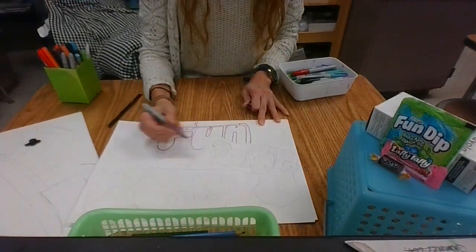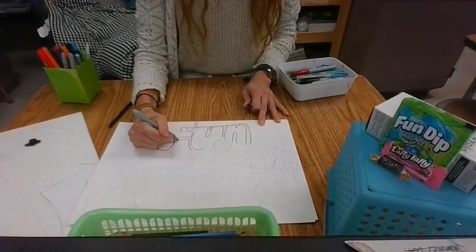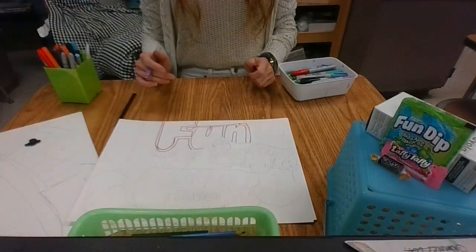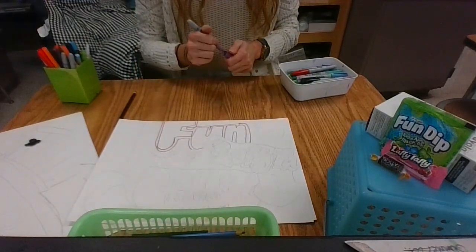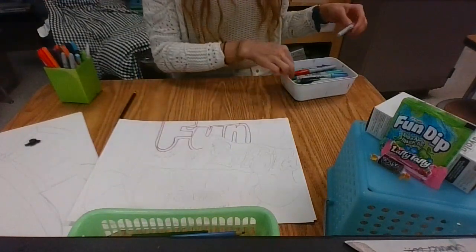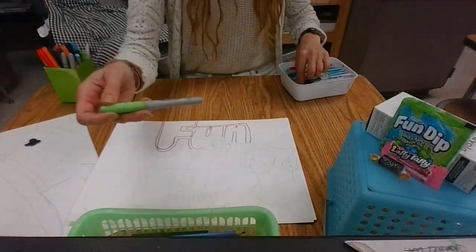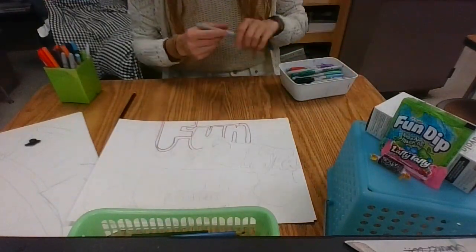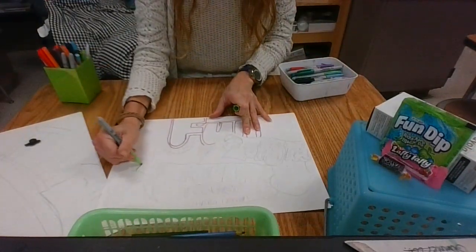But refrain from just jumping into using black for outlines. Use your color that it is meant to be. So I'm going to start with that, and then my fun dip is green, so I'm going to find the correct type of green. Obviously, that's going to be this lime green rather than this dark green. So always find the right color.